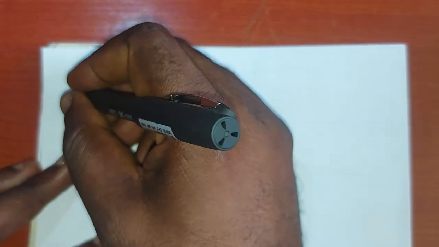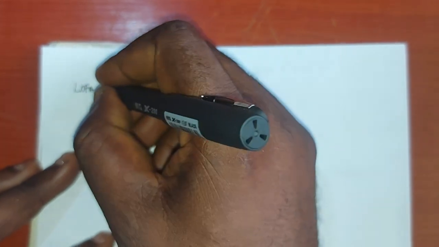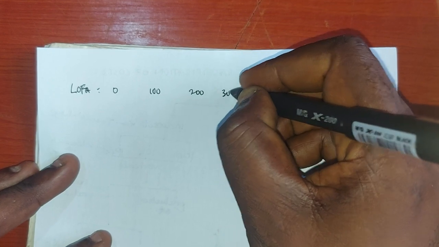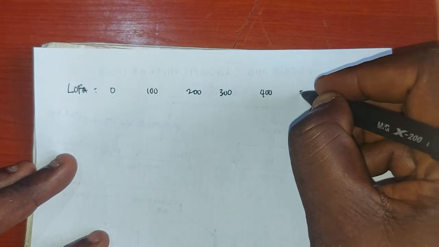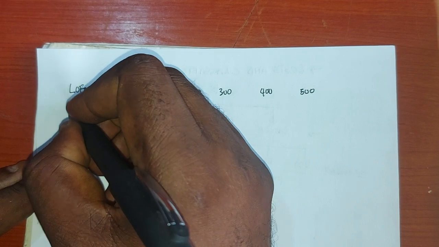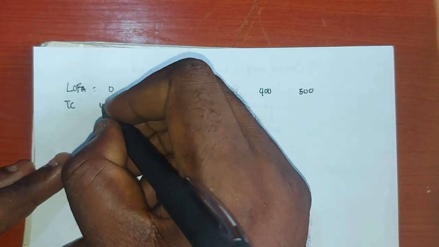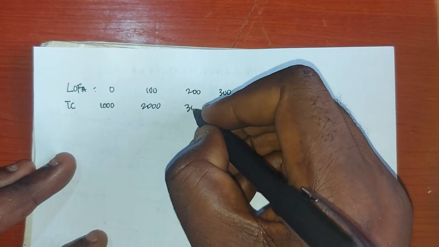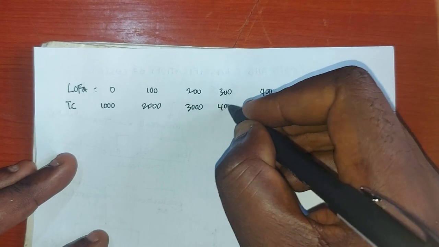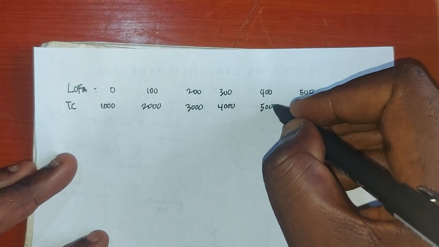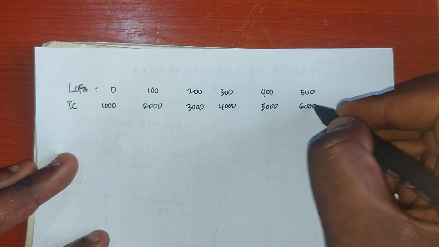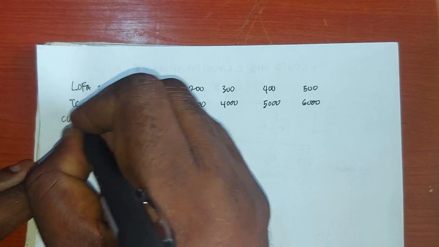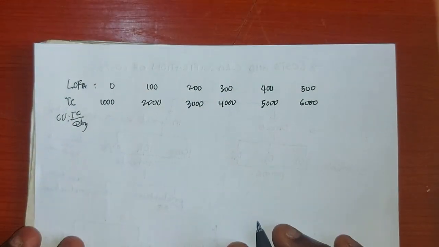So let's take another instance where you have level of activity 0, 100, 200, 300, 400, and 500. Our total cost at this level is 1,000, at this level is 2,000, then 3,000, 4,000, 5,000, and 6,000, and so forth, for example. Then our cost per unit. What is cost per unit? It is nothing but total cost over quantity.